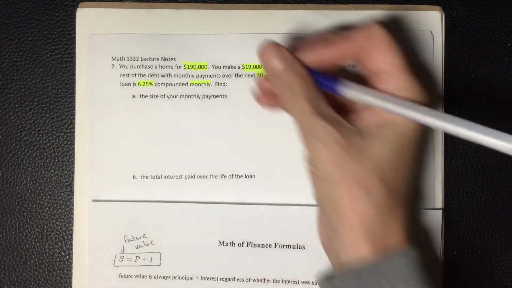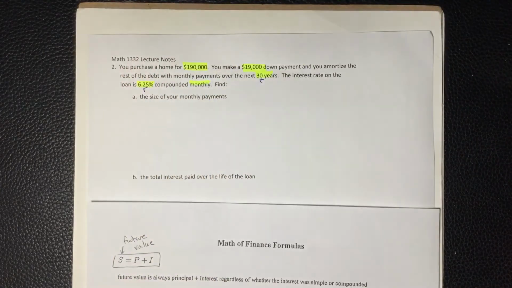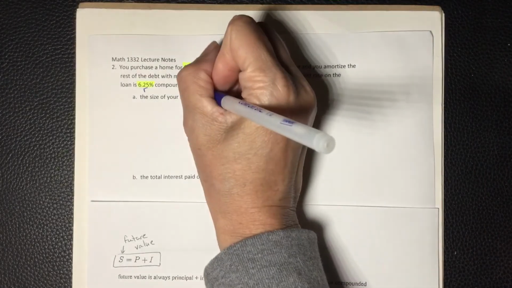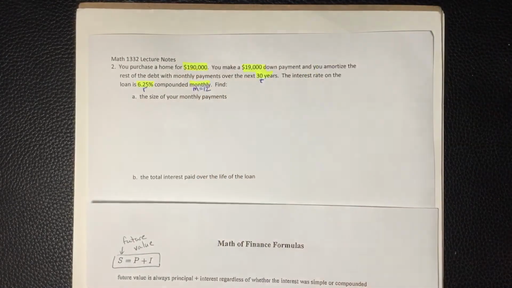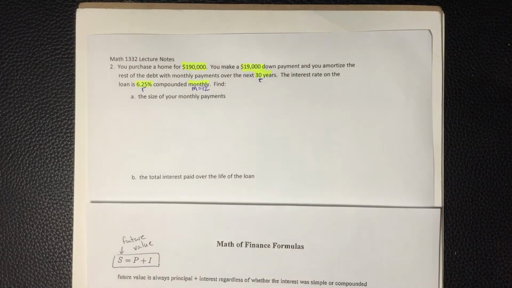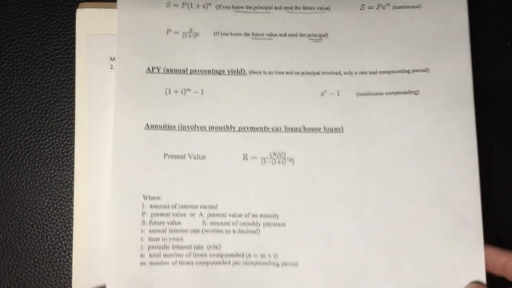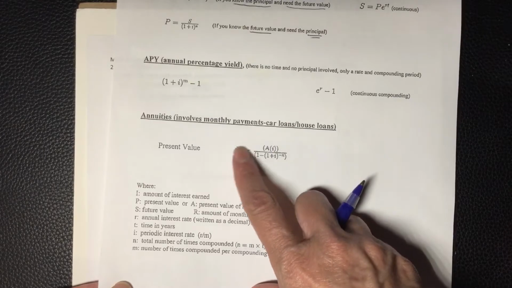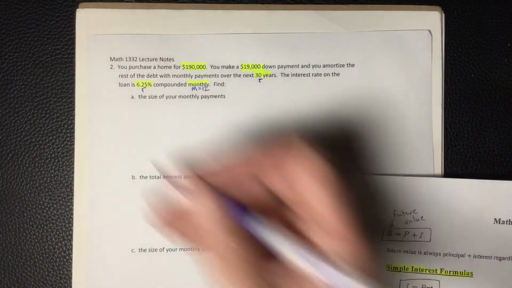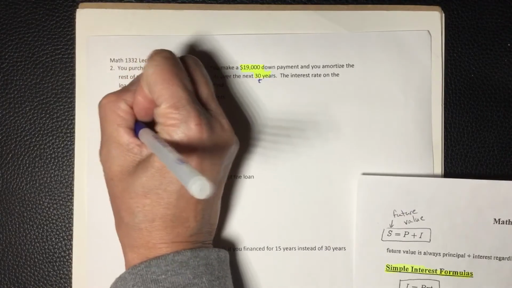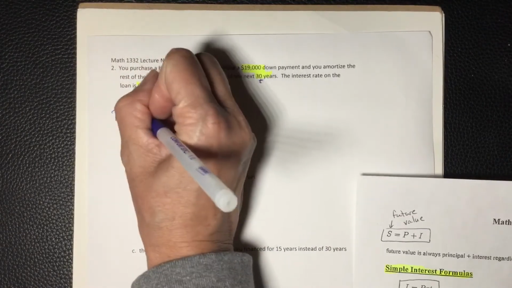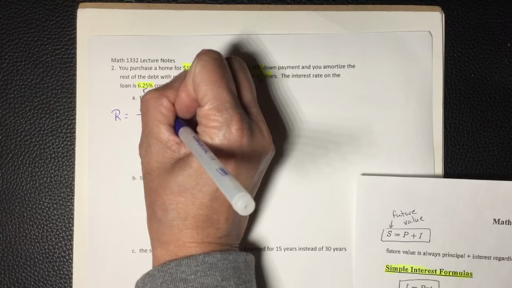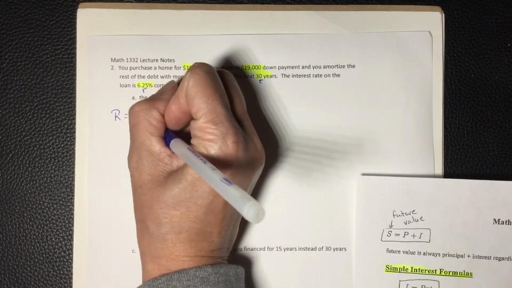So we know our time is 30. We know little r is 6.25. We're compounding monthly, so m is 12. Remember from your formula chart, for mortgage payments and car payments, we're going to be using this formula. Let's take a second to write that down. We talked about this in the first video, but you want to be really careful with your parentheses when you enter them into your calculator.